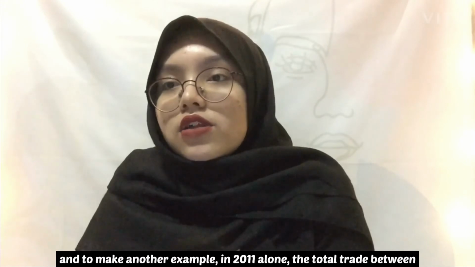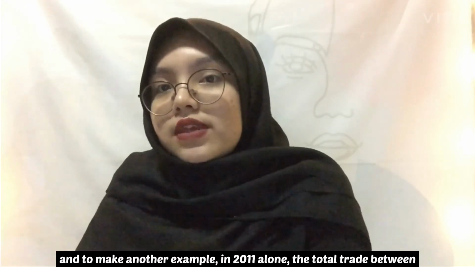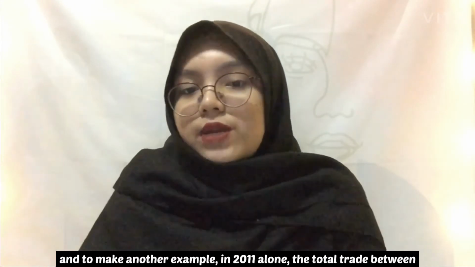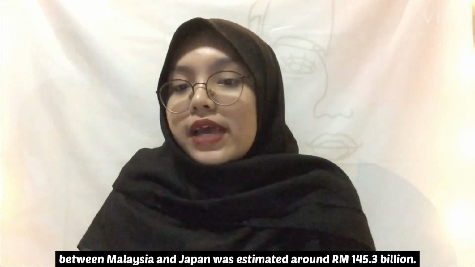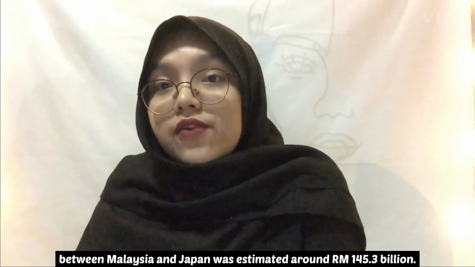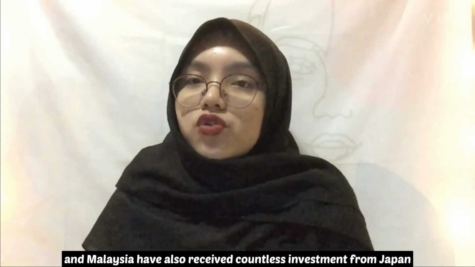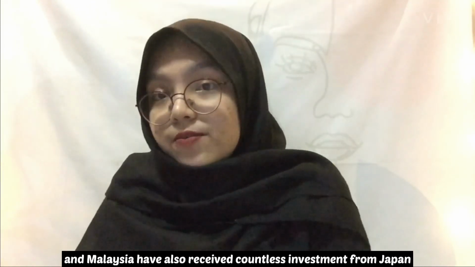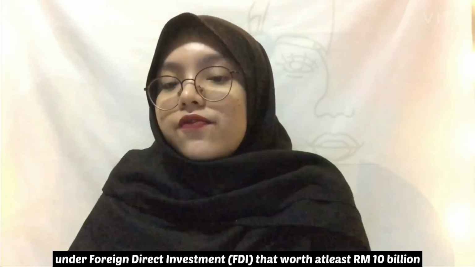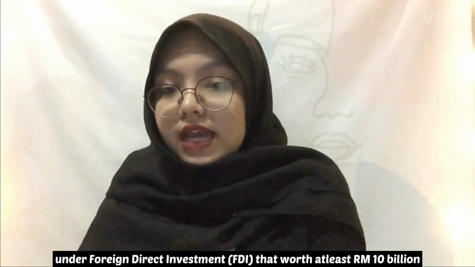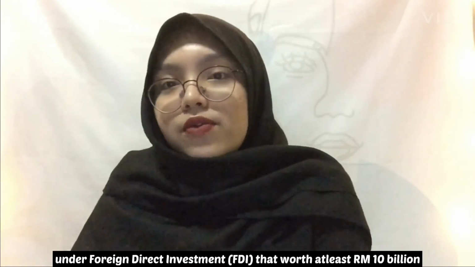And to make another example, in 2011 alone, the total trade between Malaysia and Japan was estimated at around 145.3 billion ringgit. And Malaysia has also received countless investment from Japan under foreign direct investment, or FDI, worth at least 10 billion ringgit. So that's all from me.